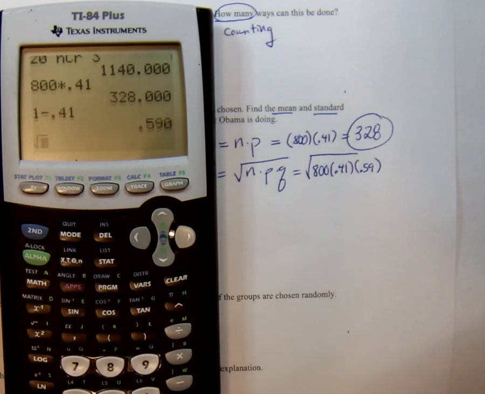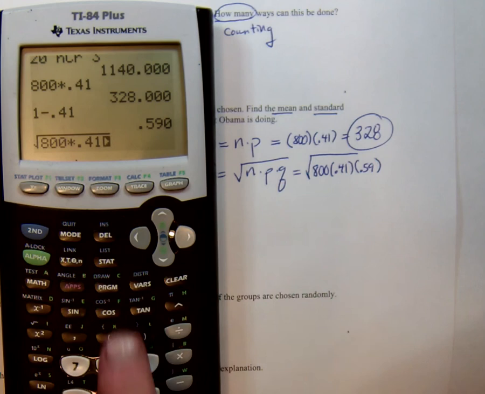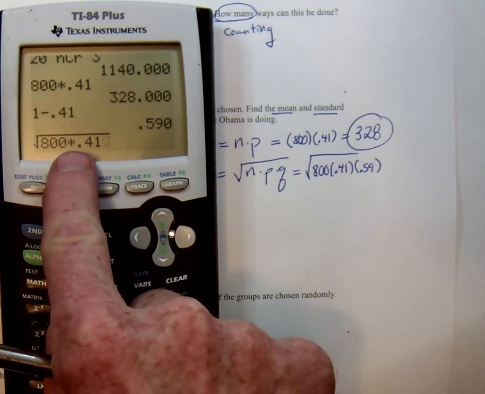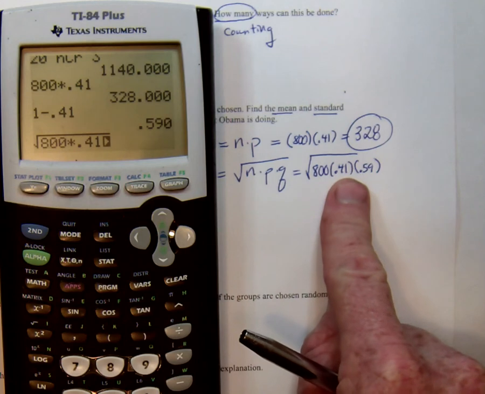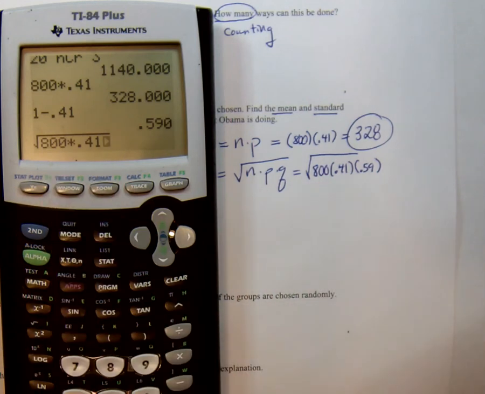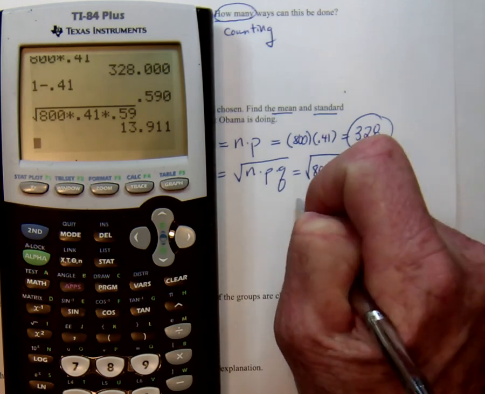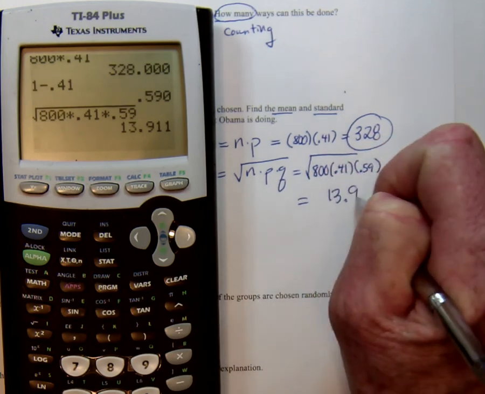So the square root of 800 times 0.41. Notice that right here, I don't use parentheses because I don't want it to stop the square root. Here I have to put parentheses, but here I don't. Just say times and also times 0.59. So the standard deviation would be 13.911.